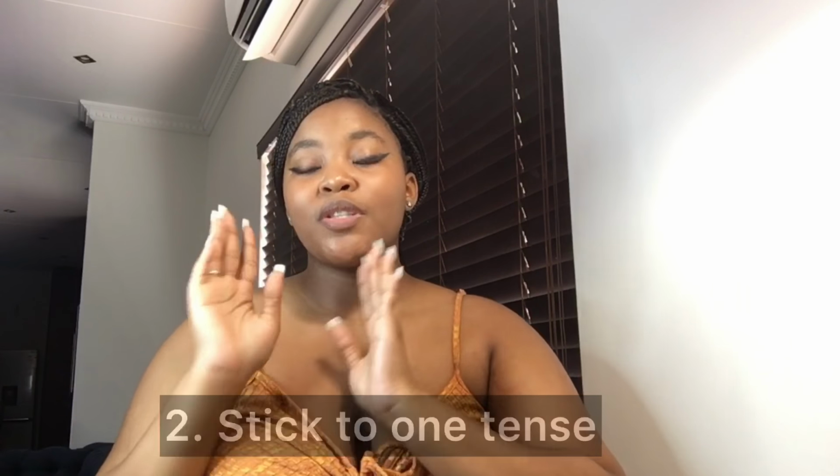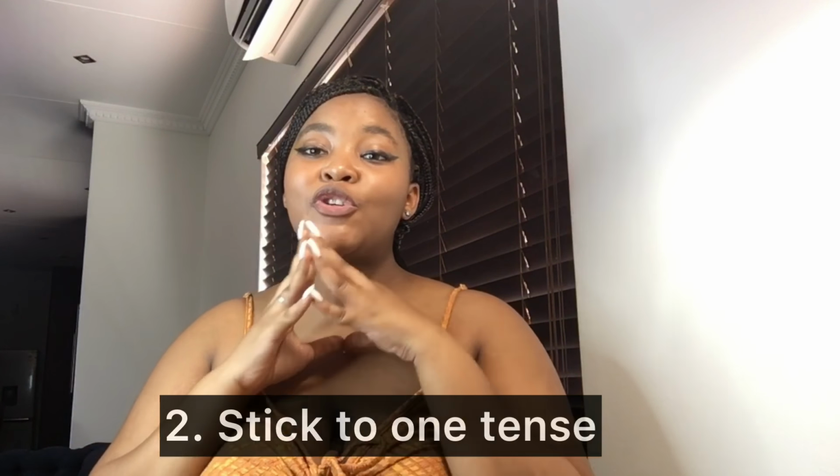Tip number 2, stick to one tense. If you're going to use past tense, stick to past tense, which is verlede tyd, I think, yeah. And if you're going to use present tense, use present tense, which is teenwoordige tyd, to avoid confusion, because you're definitely going to confuse the marker and yourself as well. So in order to avoid all that confusion, just stick to one tense.